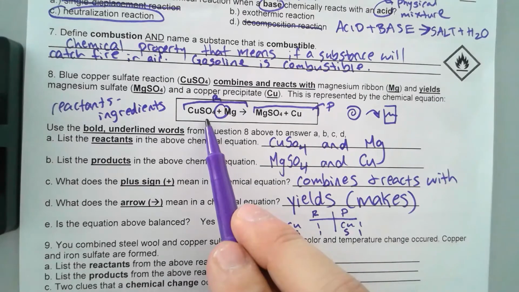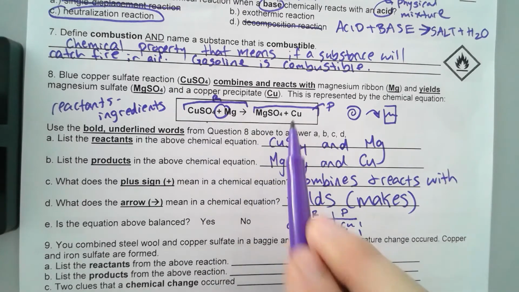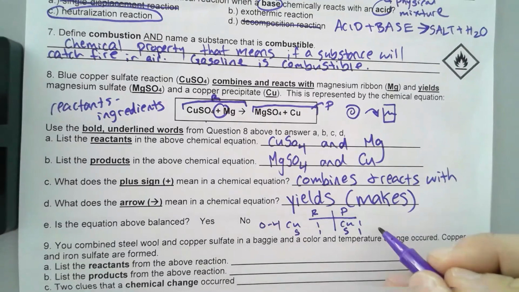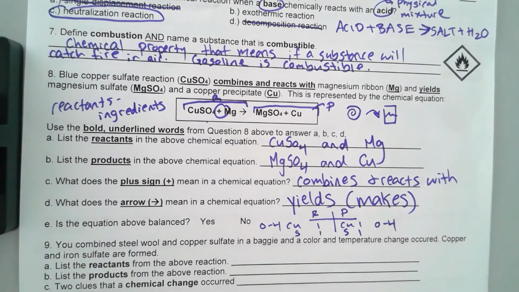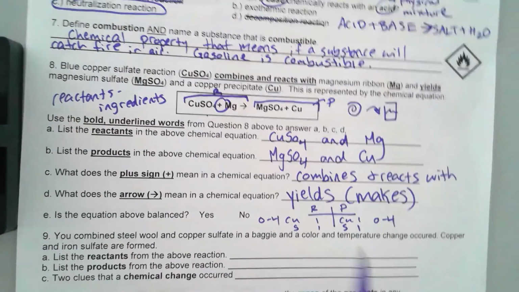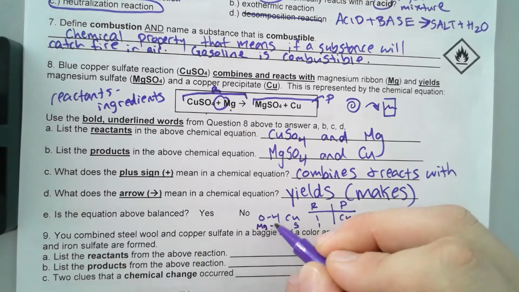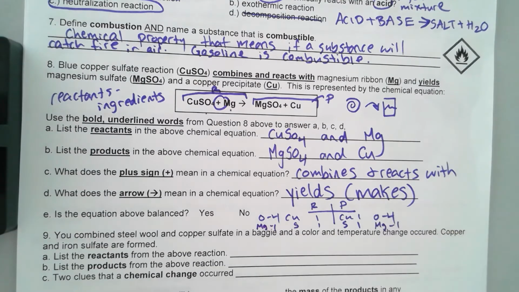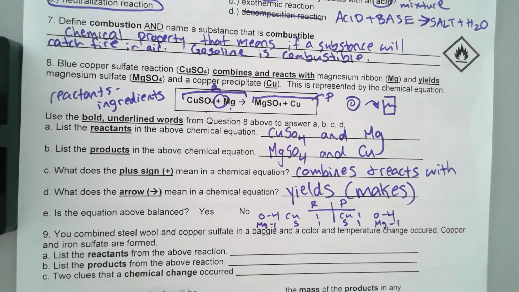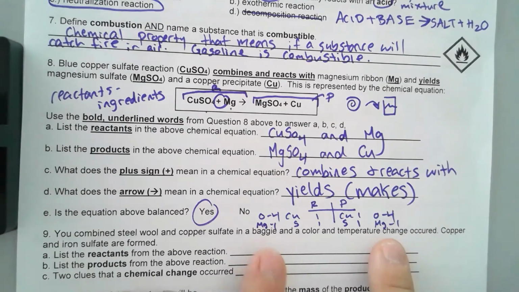For O, I have 4 and O, I have 4. Okay, this is how you're going to have to be doing this on your test, telling me if something is balanced. For Mg, I have 1, and Mg, I have 1. So, is the above equation balanced? Yes, because I have the same number of atoms in my reactants as in my products.